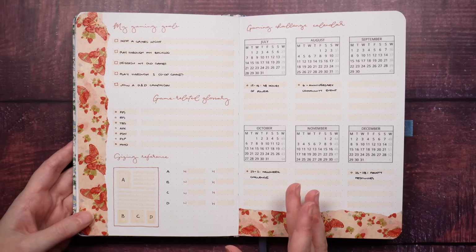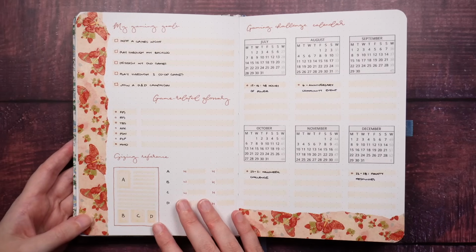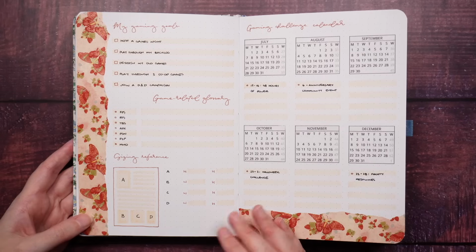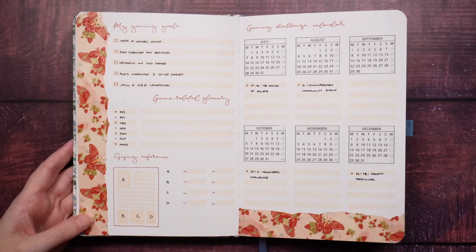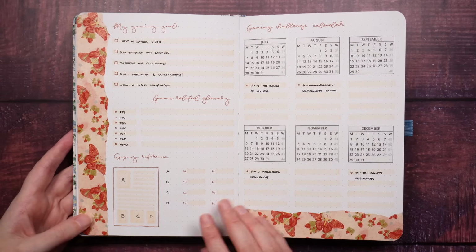It could be about playing more diversely, so maybe getting into types of games, genres, or even consoles and platforms that you haven't experienced before. It could be about social gaming, so hosting a gaming night. Anything that you want to do or achieve through your gaming would go on a list like that.